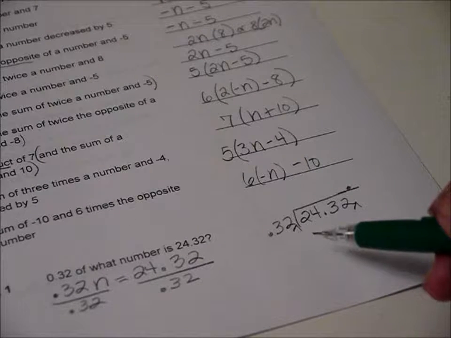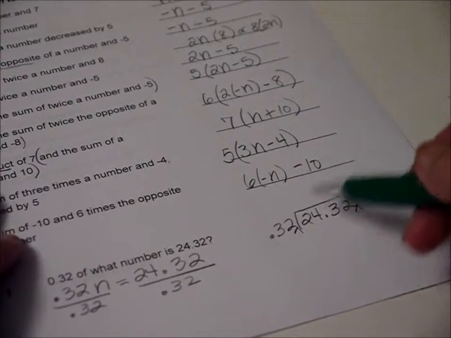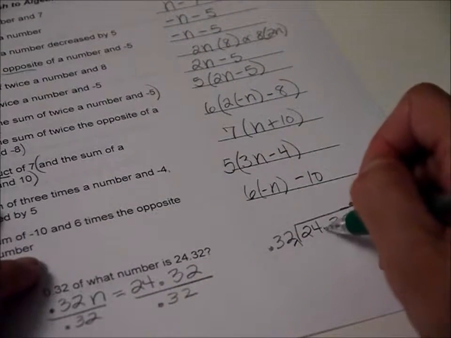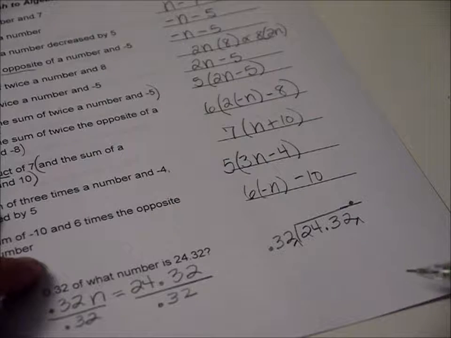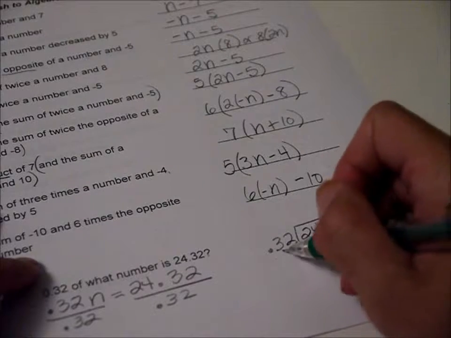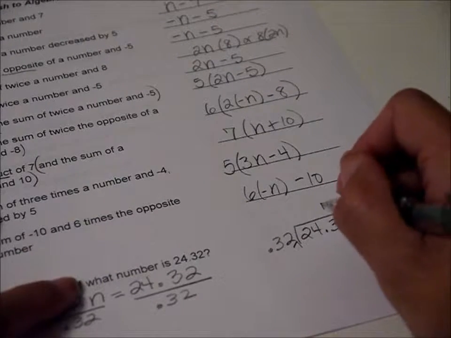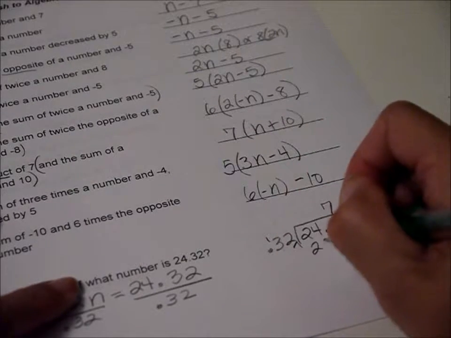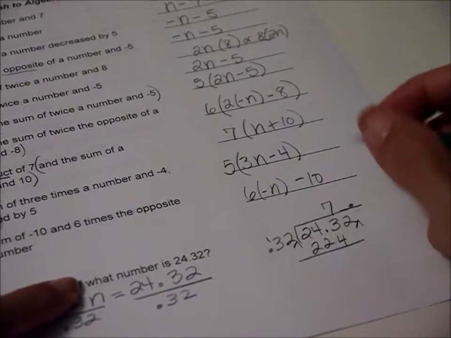Yeah, they didn't multiply by 100. They just did the full-on decimal division. But it's basically the same thing. So when we divide, it looks to me like we get 32 goes into there 7 times. And we get 22. Okay.